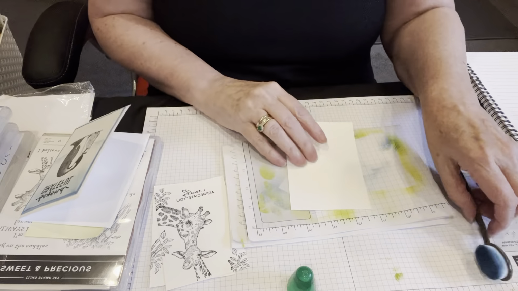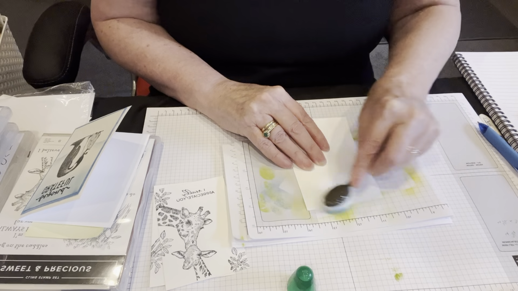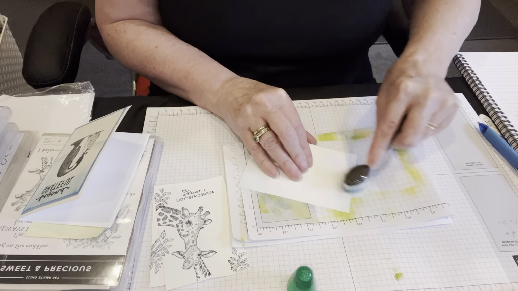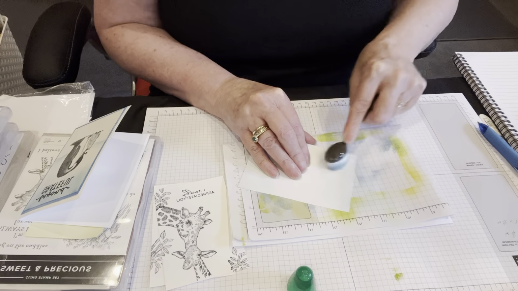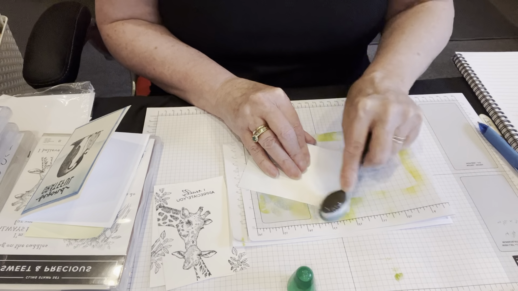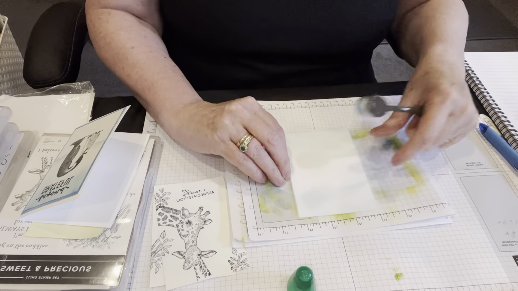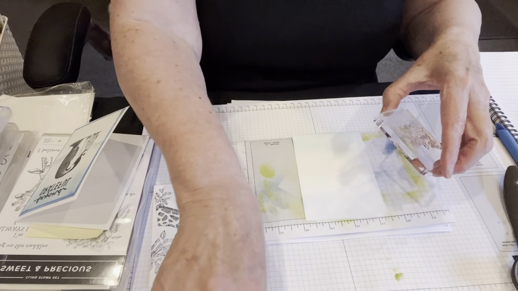So on this one in particular, I'm just going to come in with a little bit of blue because I don't want too much on this, because I just want it to blend to the front of the card, and I just want a little bit of colour on there, not too much. So I'm just going to use circular motions and get that little bit of blending. I'm going to leave a little bit of white in the centre there where we're going to come in with our thank you.